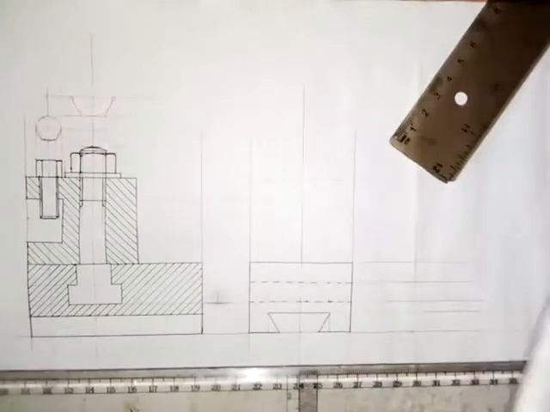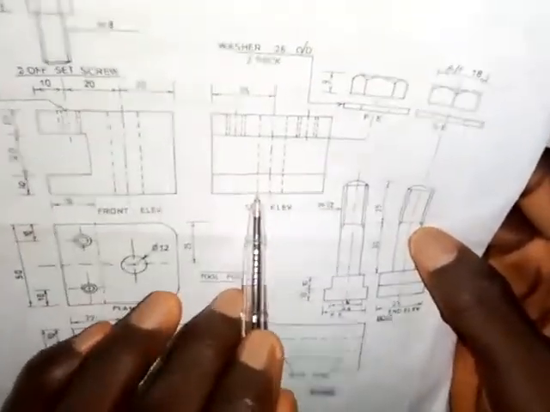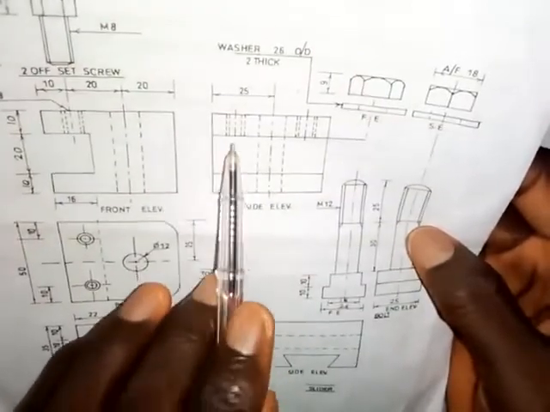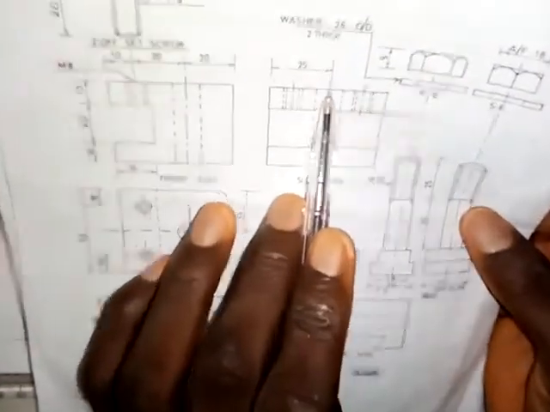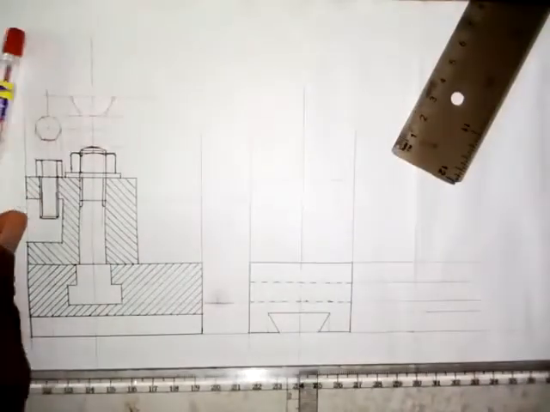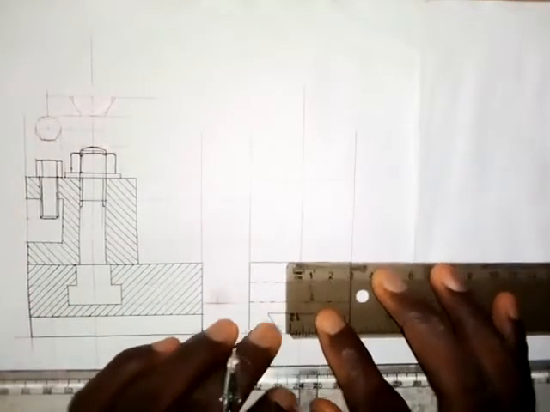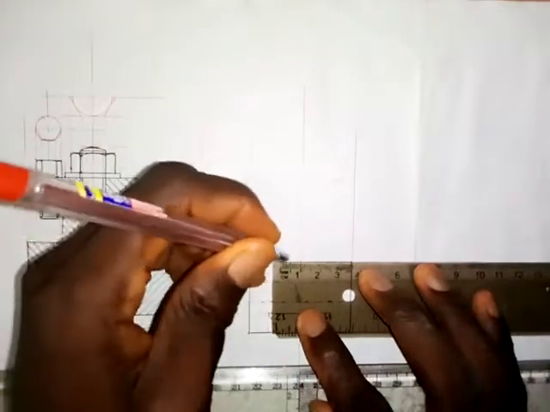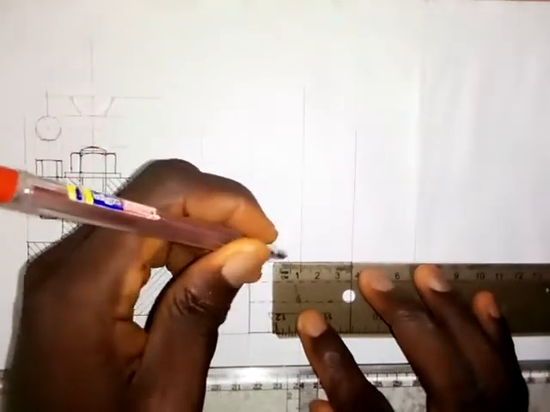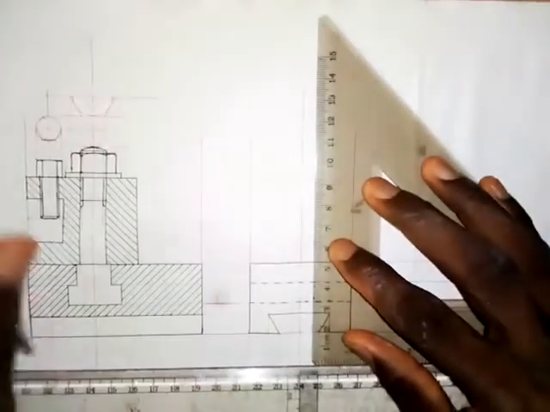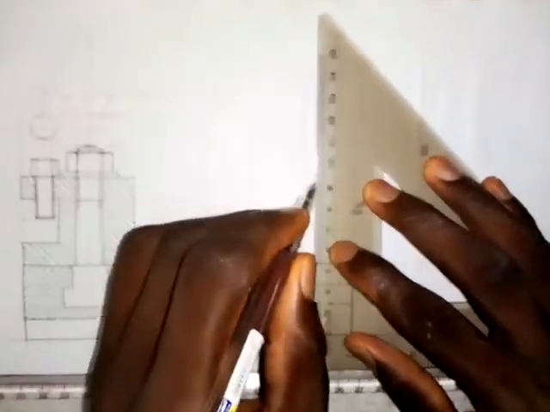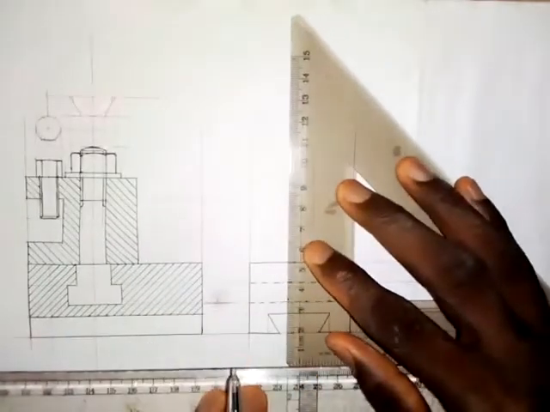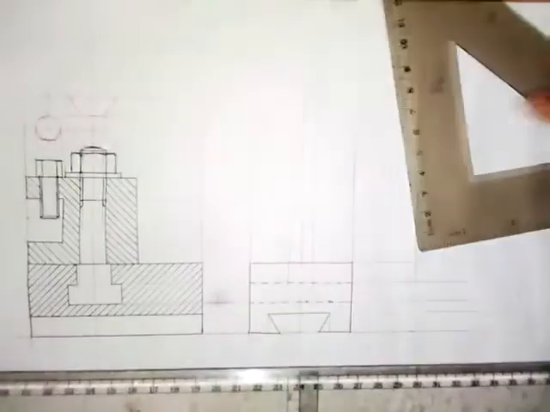So I've done that. So the next thing is, we know that for this hole it is 12 millimeters, while this one is 8 millimeters. So let's get the center. So okay, we have already produced the center of this. That is 25 from this end here. So I will just produce that hole. So I will take 6 millimeters to the left and 6 millimeters to the right, and I will produce it. Let me draw a vertical line. Okay, so we have done that.